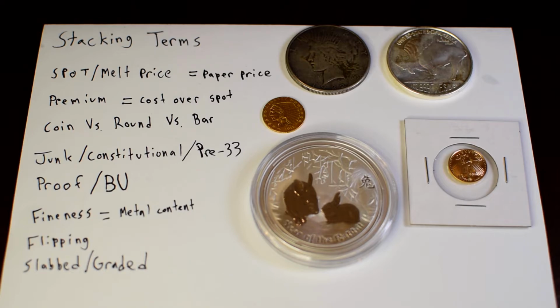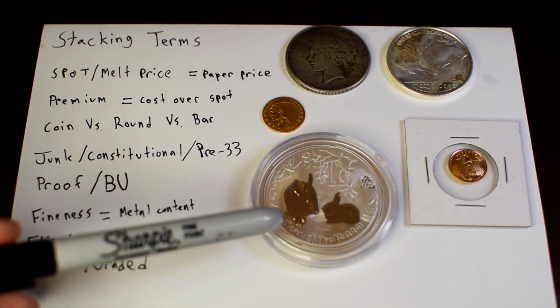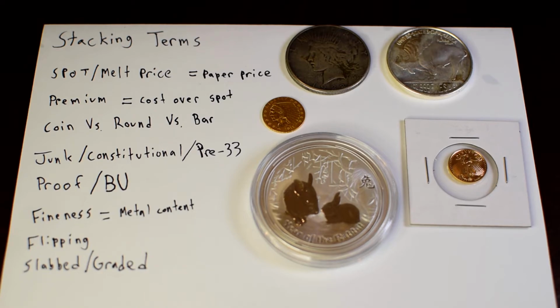Proof versus BU, that's the next term we're going to look at. So BU, or brilliant uncirculated, refers to a coin like this rabbit here, something that is made not for circulation. It's not made for being pocket change, but it's sort of a normal finish. A proof, or a proof finish, has a more mirrored surface to it.